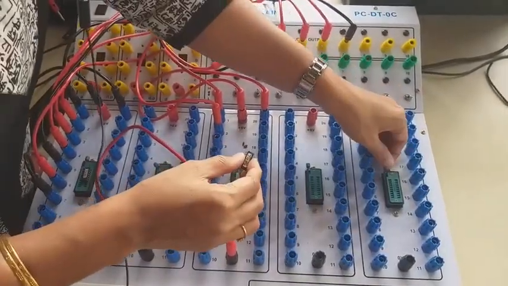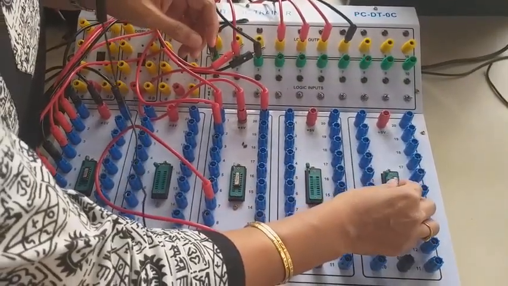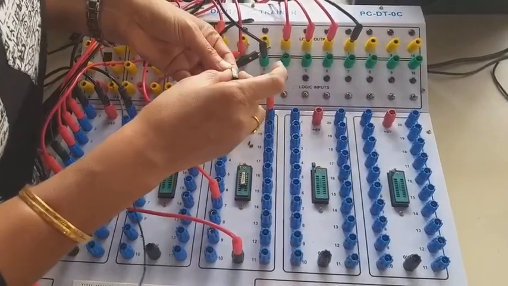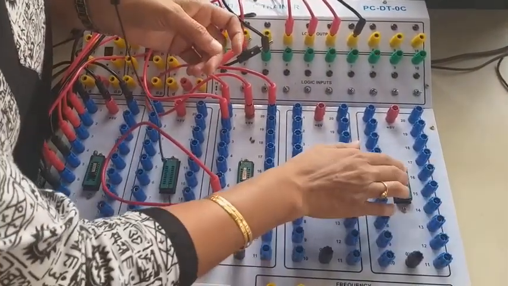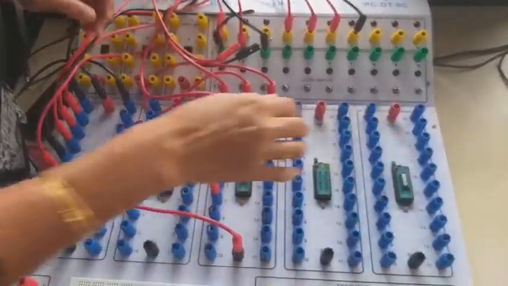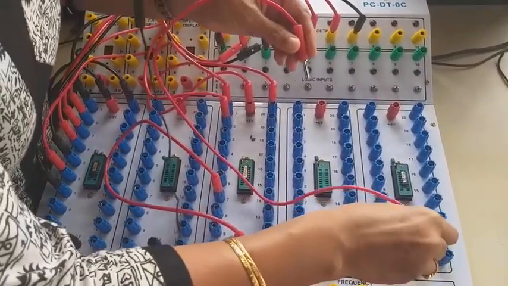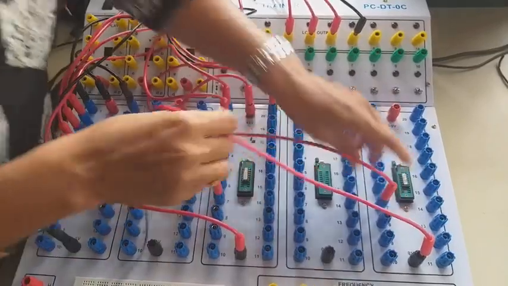So that also needs a XOR gate. Okay, so XOR gate we need 7486 IC. Place the IC on the IC base as usual. Press it gently, lock it. Connect its VCC and ground. Ground is connected to the 7th pin.